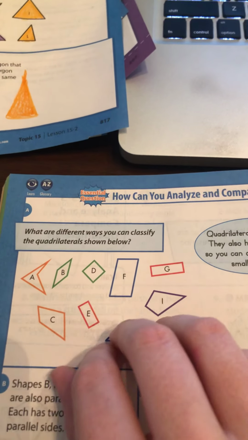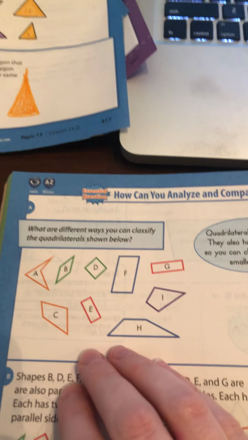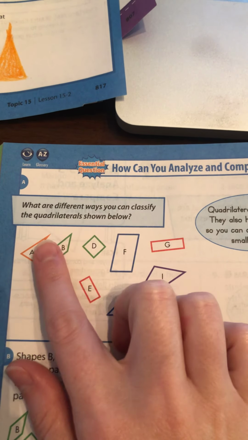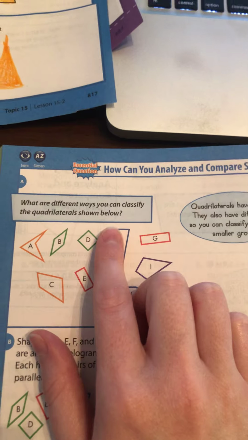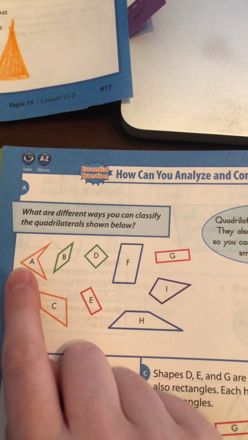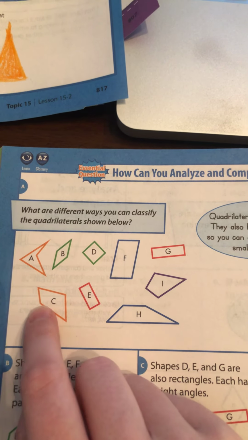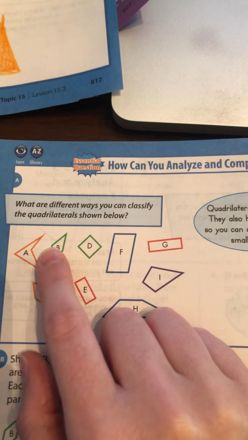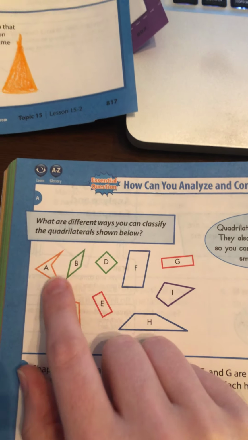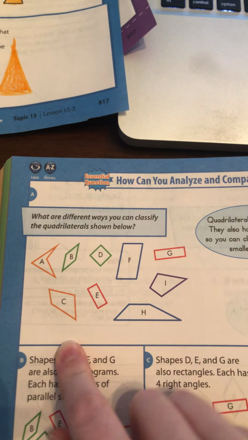All right, so this is the Convince Me. This is the teaching page. I'm only going to look at letter A because letter A is actually going to help me on the next page. Okay? So I'm just going to take a look. It says, what are the different ways you can classify the quadrilaterals shown below? Okay, well, this is my favorite right here. He's our concave boomerang. We have a convex. We have parallelograms. He's different because he has all sides are parallel. He also looks like a rhombus to me.